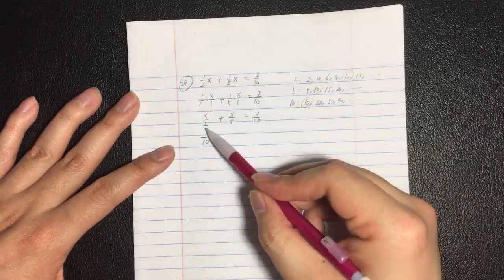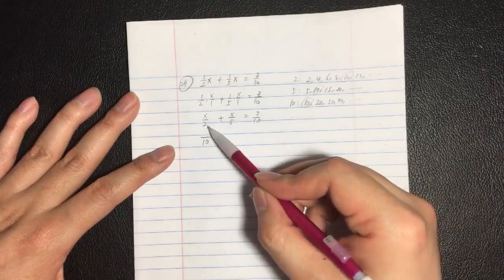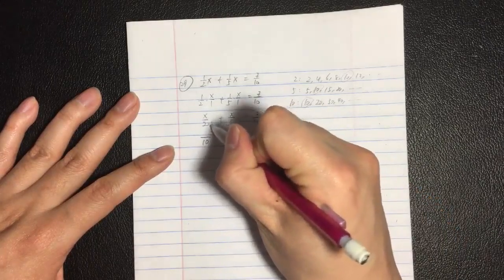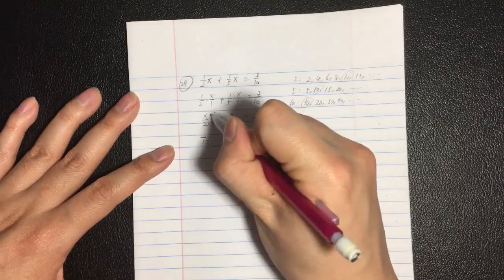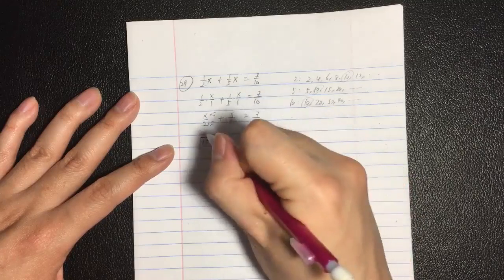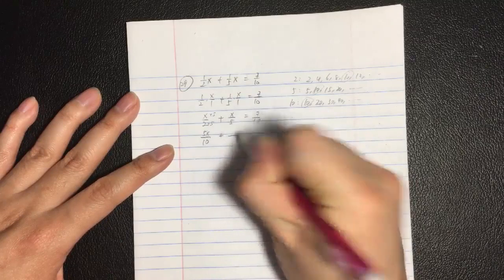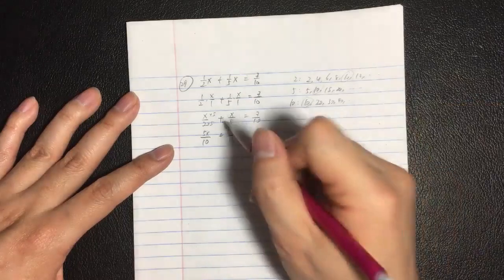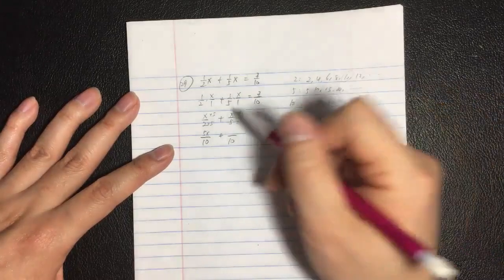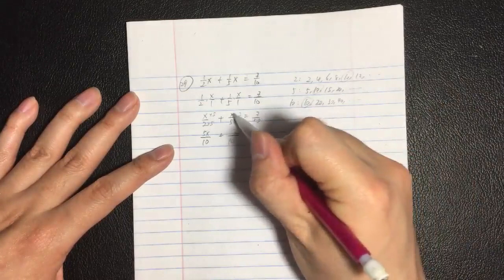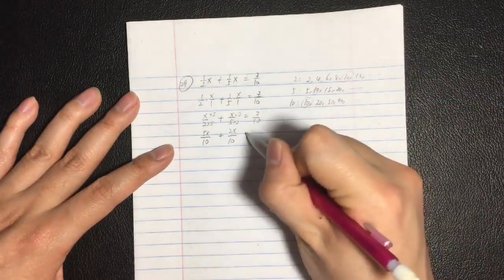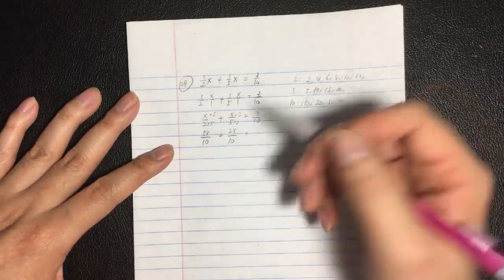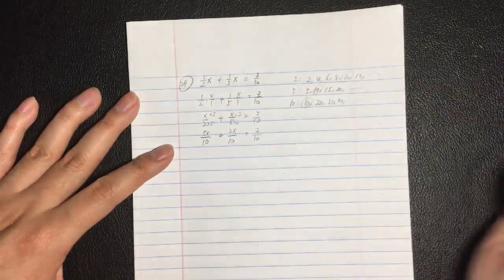To make 2 to be 10, I need to multiply 2 by 5 and do the same thing to the top. x times 5 is 5x. Next, to make 5 to be 10, I need to multiply 5 by 2. Do the same thing to the top. x times 2 is 2x. The last fraction already has 10 on the bottom, so don't make any change. Leave it as 7 over 10.